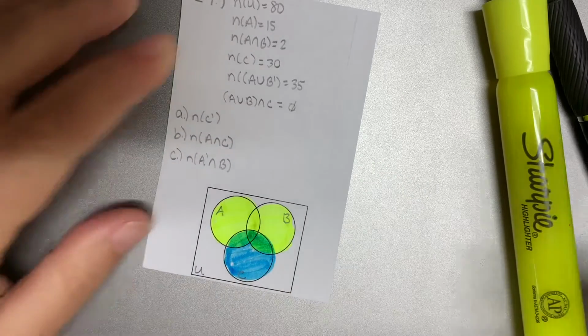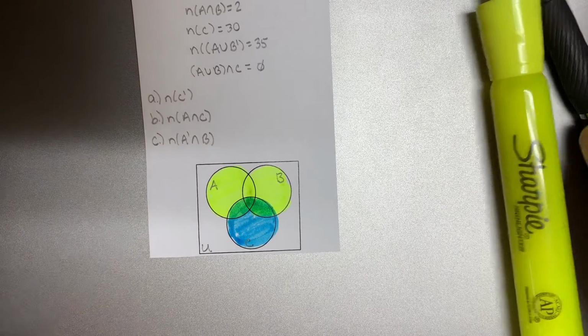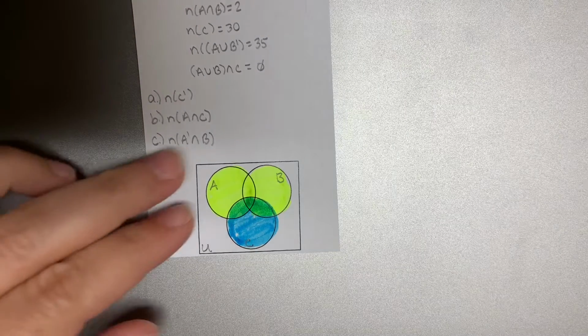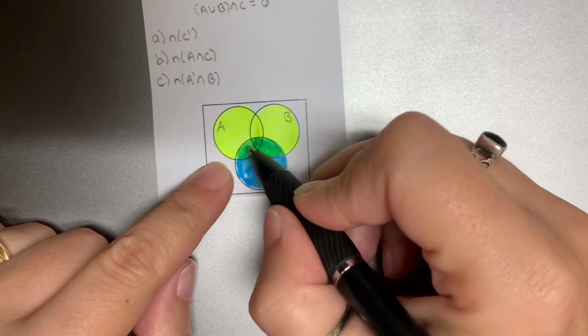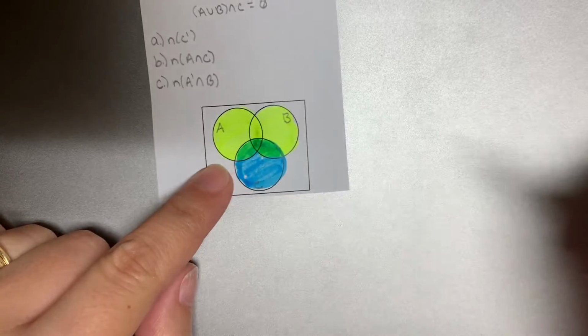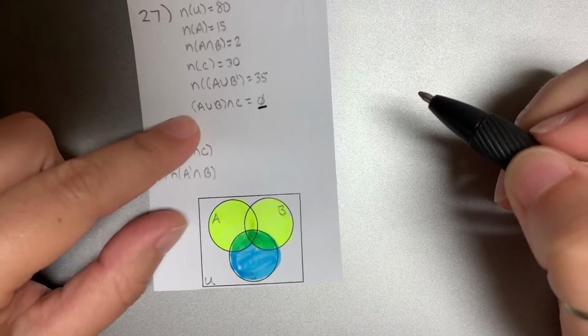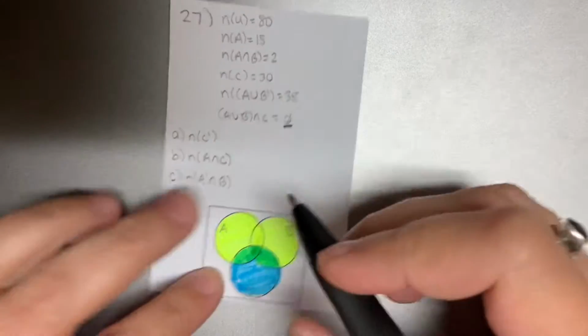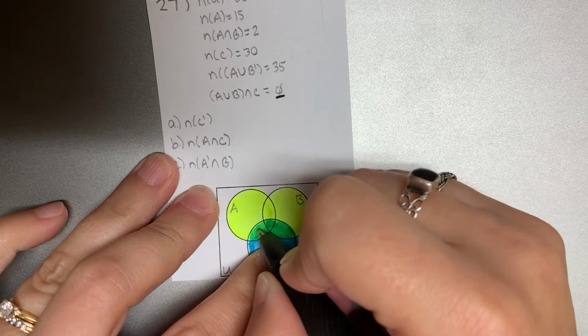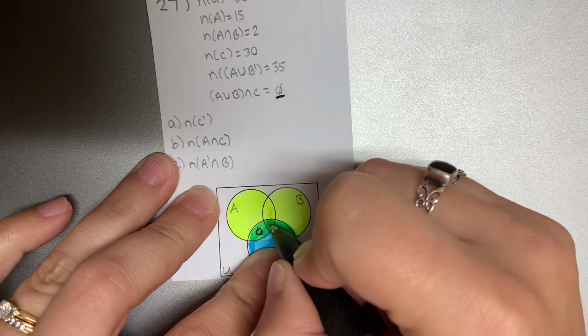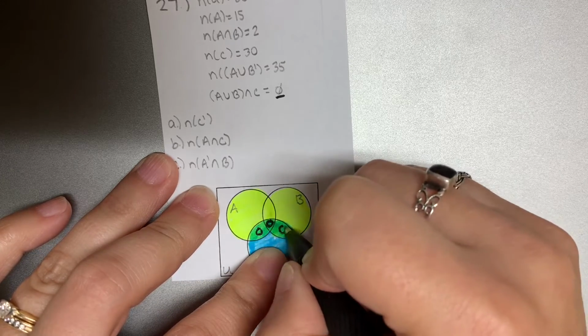So then the question is, well, where is that intersection? The intersection is where the overlap is, which is the green sections right here. They look kind of green. Okay, well, they're telling me that that is an empty set. Well, if that's an empty set, what that means is there's nothing in that green section. So there's nothing in there, there's nothing in there, and there's nothing in there.